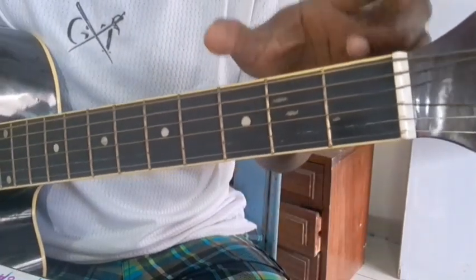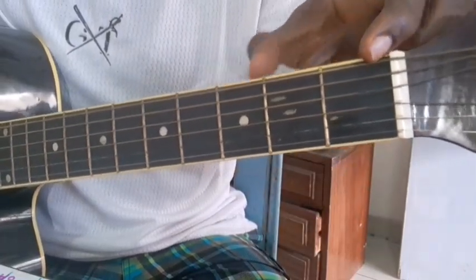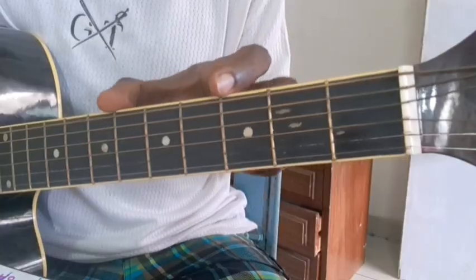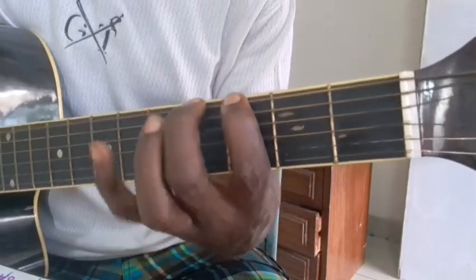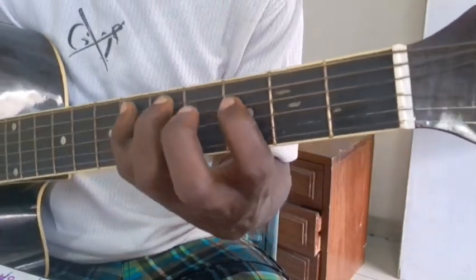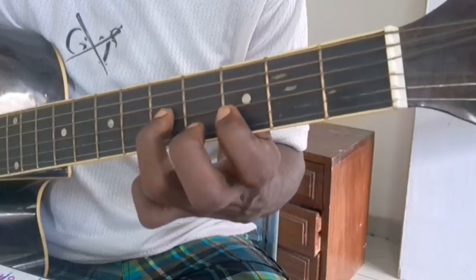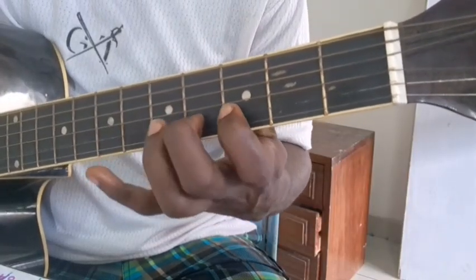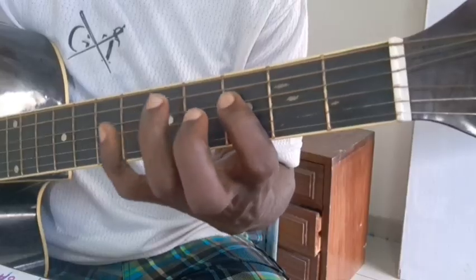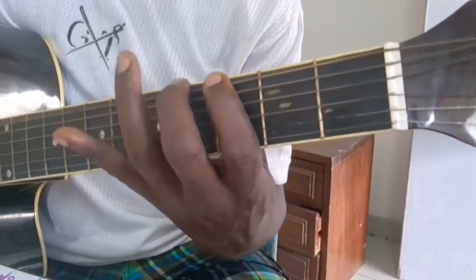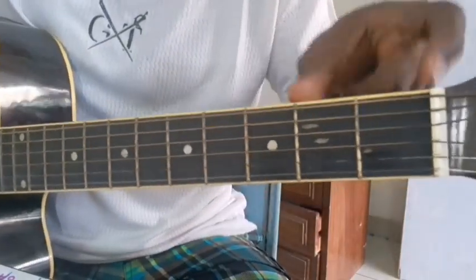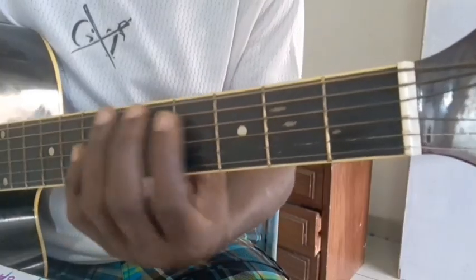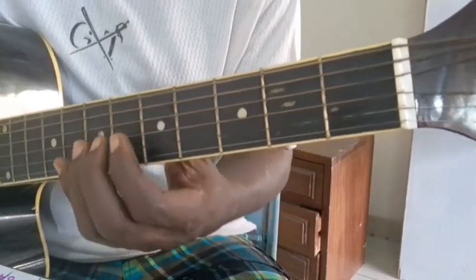After the first three frets, it is the same system you are still going to use. Once we do this, you'll be able to play it automatically.